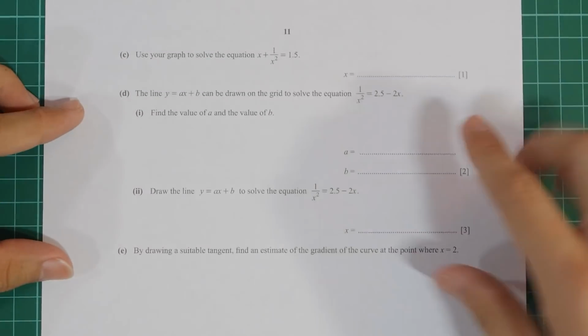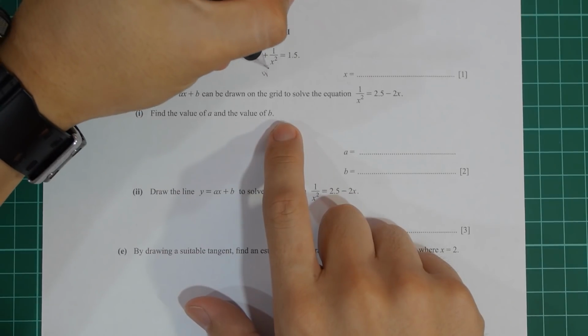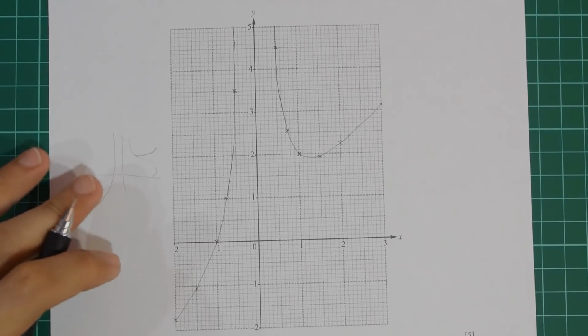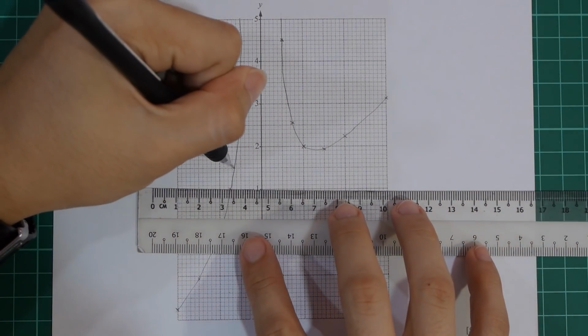So question C is actually talking about when y equals to 1.5, what's the x value? Simply draw from the graph, then you'll be able to identify that x is actually negative 0.65.